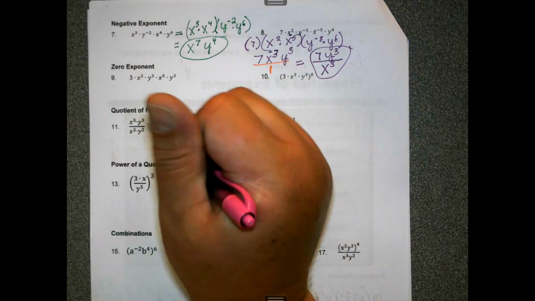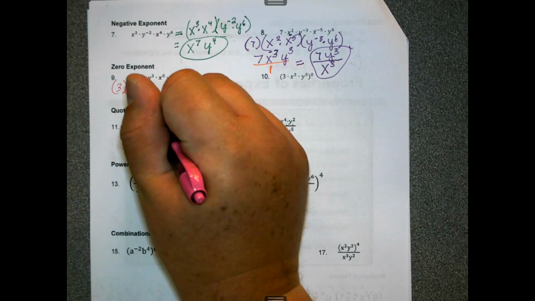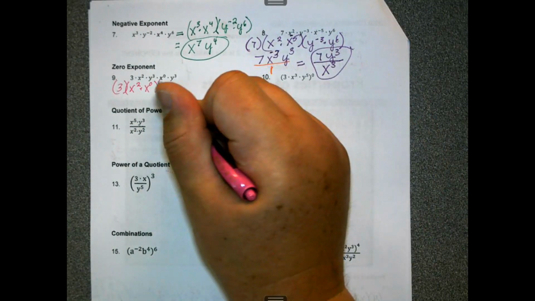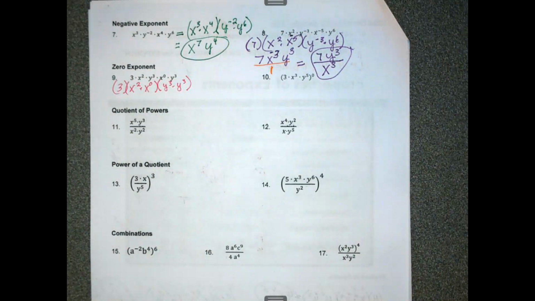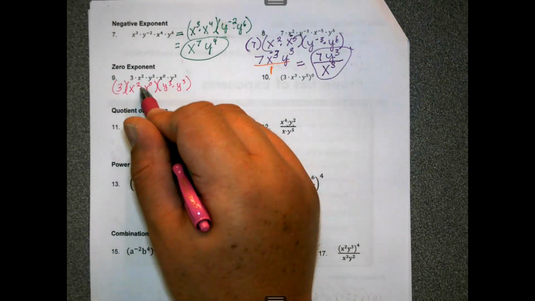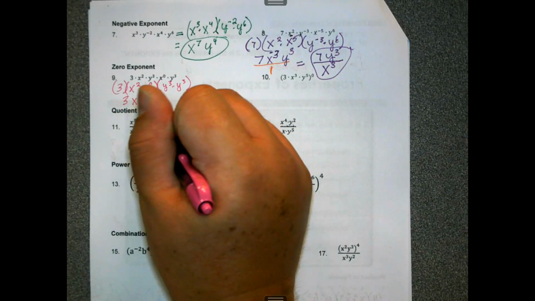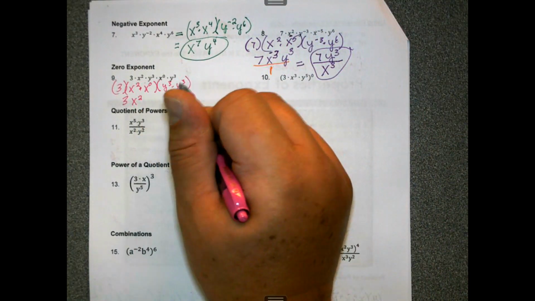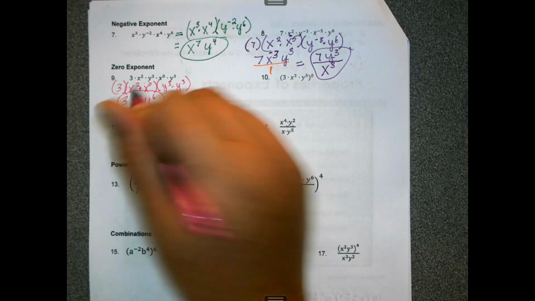All right, number 9. Let's see. I have my 3 x to the second times x to the 0. And then my y's, I have y cubed times y cubed. Let's see, this is 1, x to the 0. So anything times 1 is itself. So I have 3x squared, or think of it as 2 plus 0. Y to the 3 plus 3 is y to the 6. No negative exponents. Good to go.